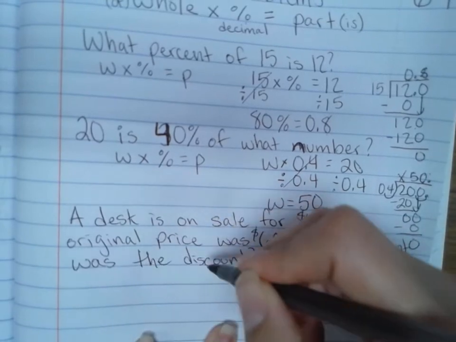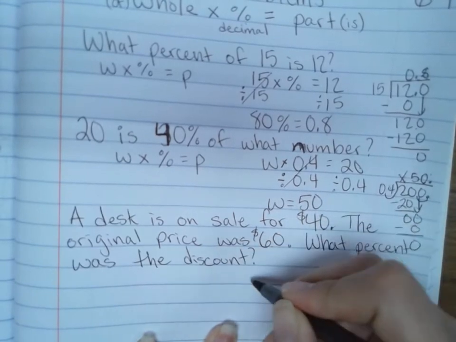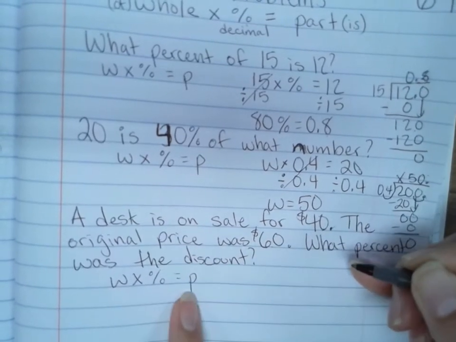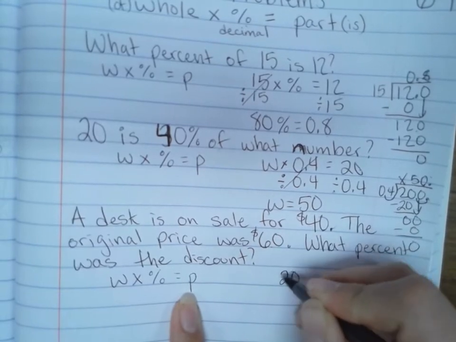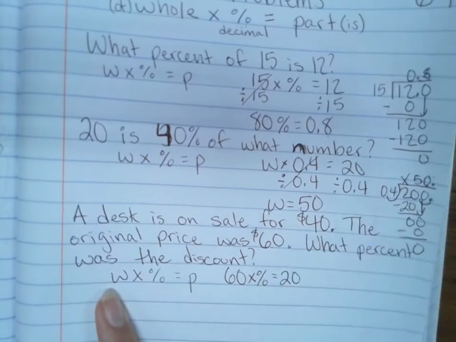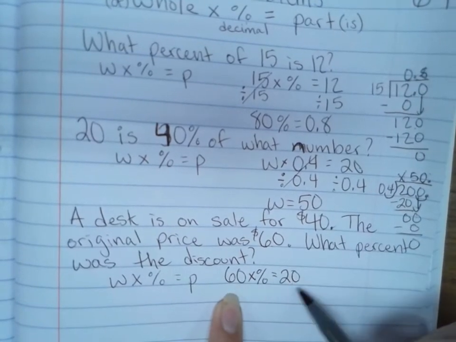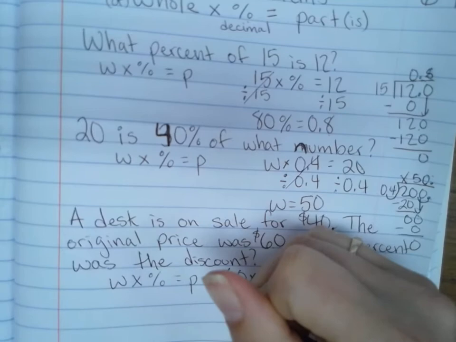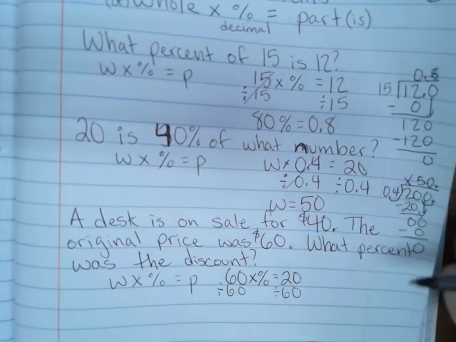So it says what percent was the discount? The discount isn't given to me here, but I can figure it out. The discount was $20. So whole times percent equals part. The part I'm looking for is the discount. I know the discount is 20. I know the whole price was 60. And I'm trying to figure out what percent was taken off. So I'm trying to figure out 20 compared to 60. If I was multiplying by 60, I'm going to divide by 60 to undo that. There's my part, divide by my whole.